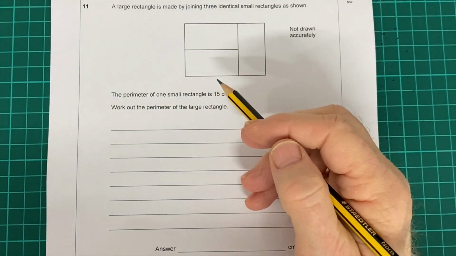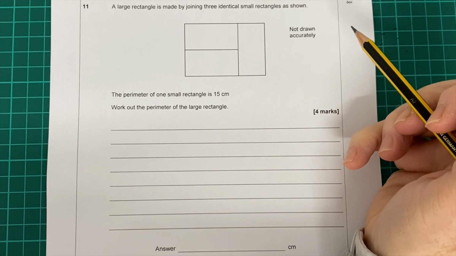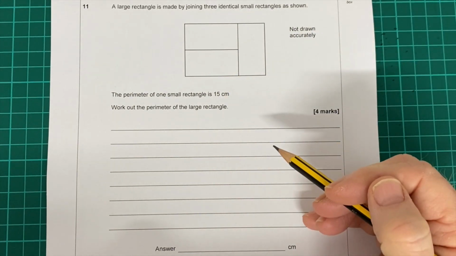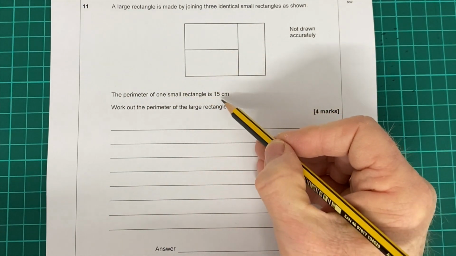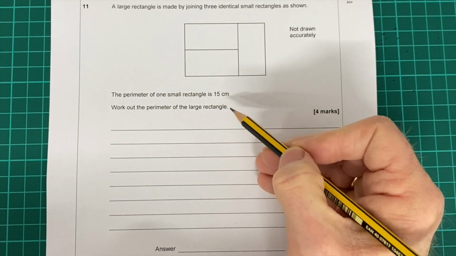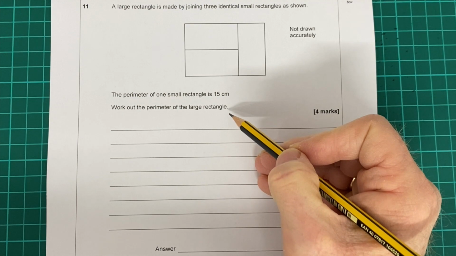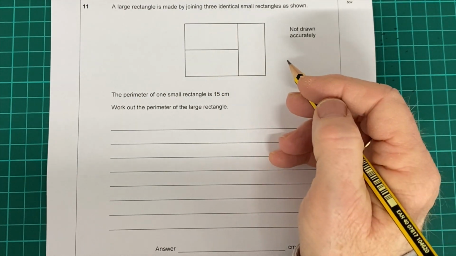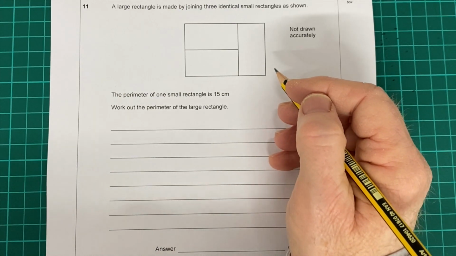Question 11. A large rectangle is made by joining 3 identical small rectangles as shown. So 3 identical small rectangles. The perimeter of one small rectangle is 15 centimeters. Work out the perimeter of the large rectangle. Well, one of my students said to me it's like a logic problem, and that's exactly how we should view it. It's just a puzzle to solve.